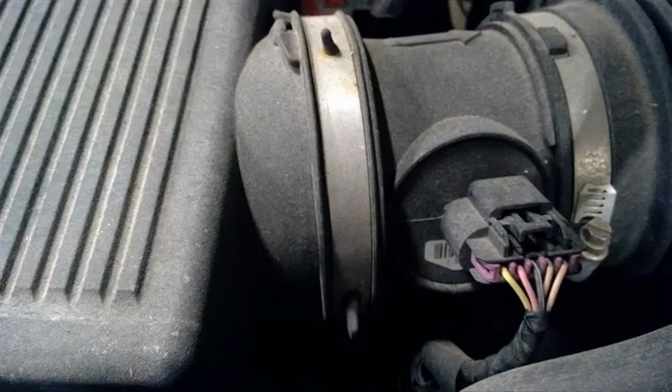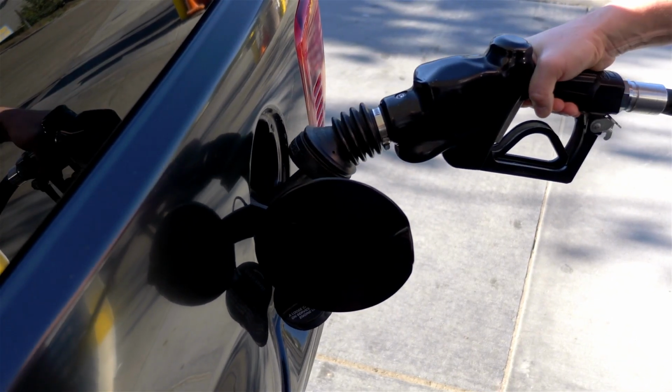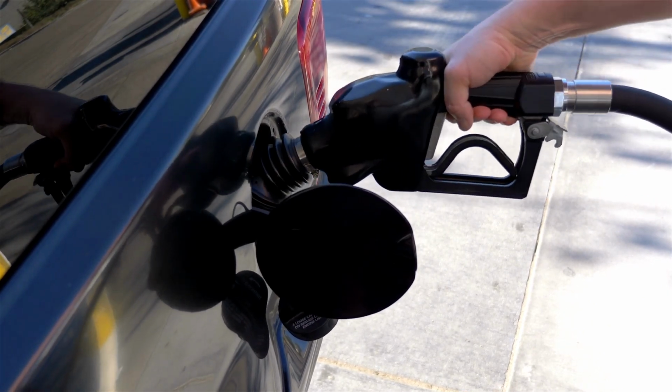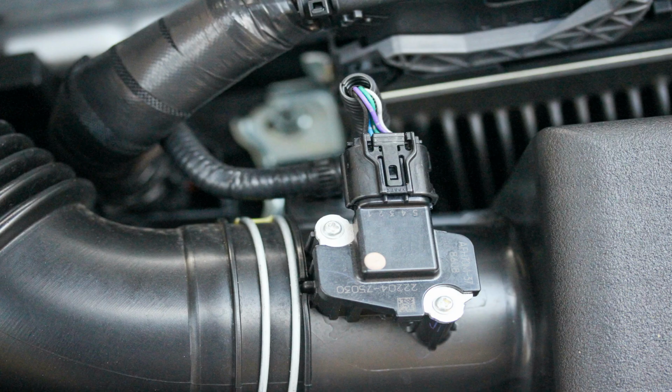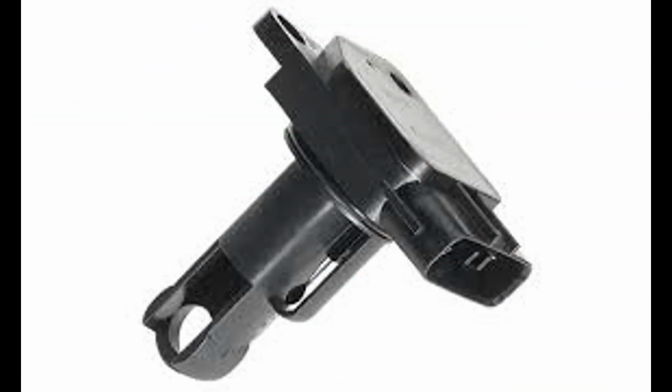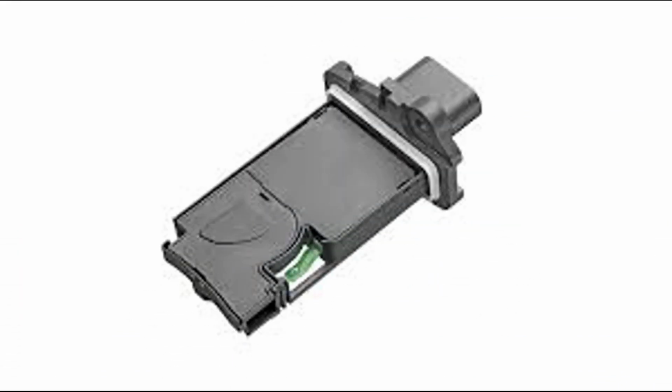13. Poor gas economy. If your vehicle's mass airflow sensor is running rich, i.e., causing too much gas to be burned in the combustion chamber, you will notice a significant reduction in your fuel economy. If you are going to the gas station more often than normal, it could be the MAF.